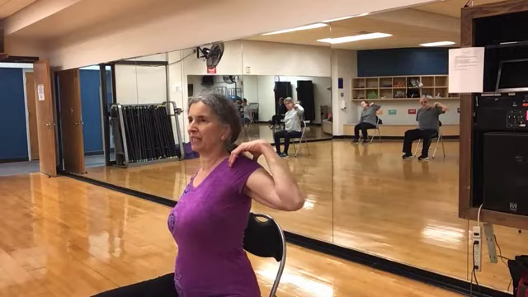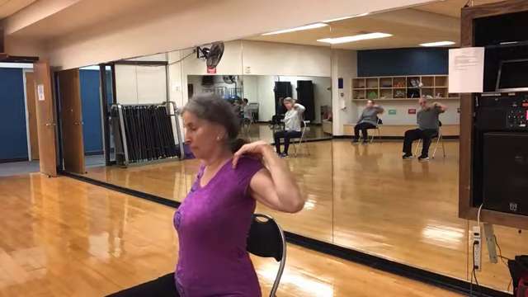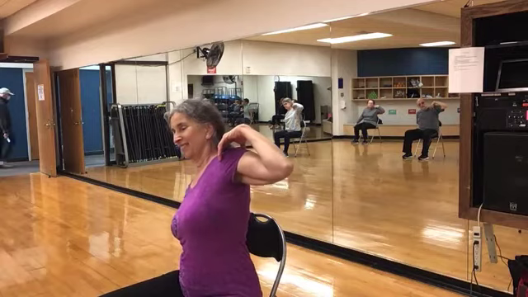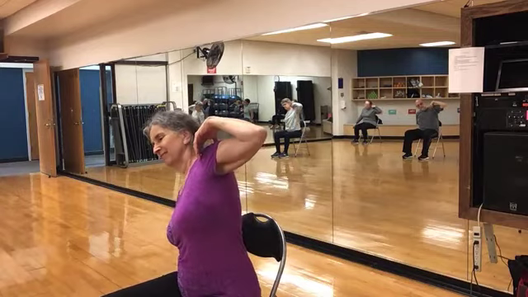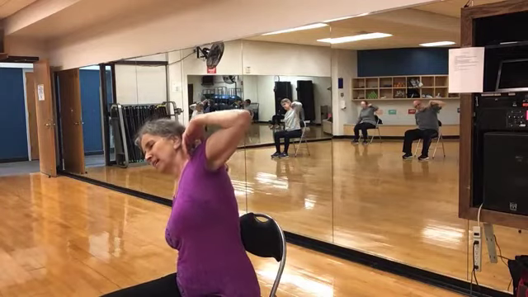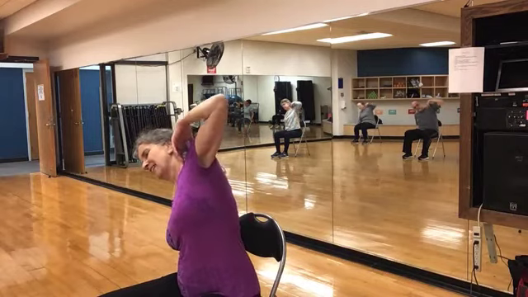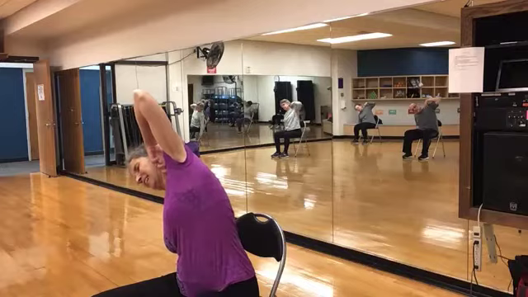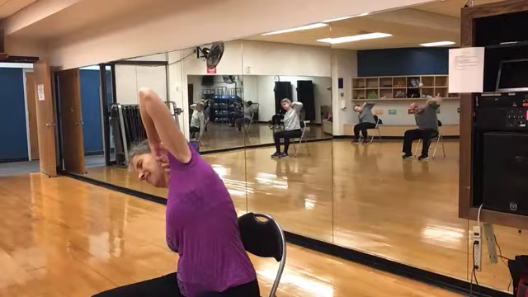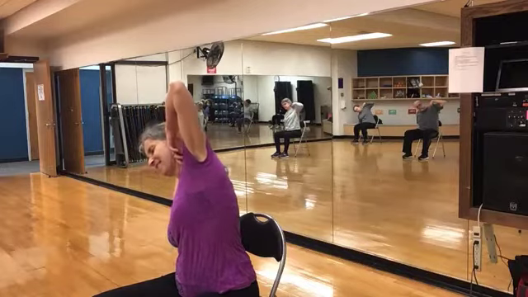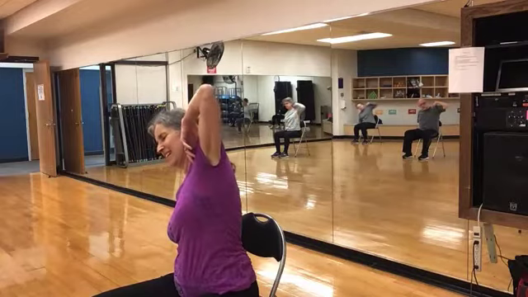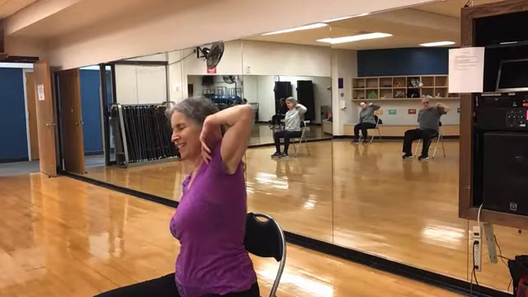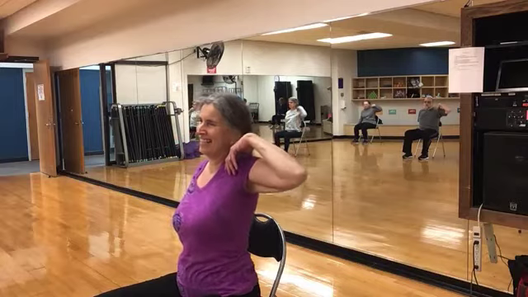To this side, we're gonna start coming down from the bottom. Lower back, upper back, neck, head. And then we'll come up from the bottom. Lower back, upper spine, neck and head.